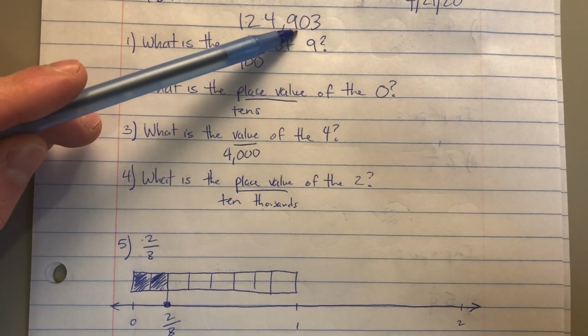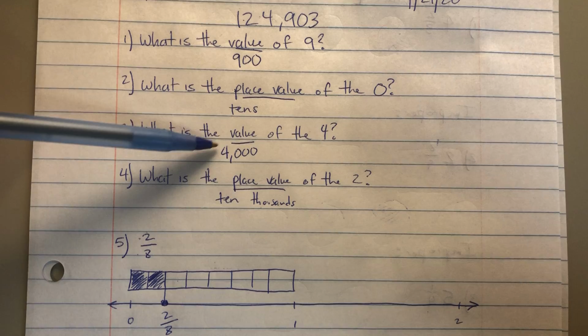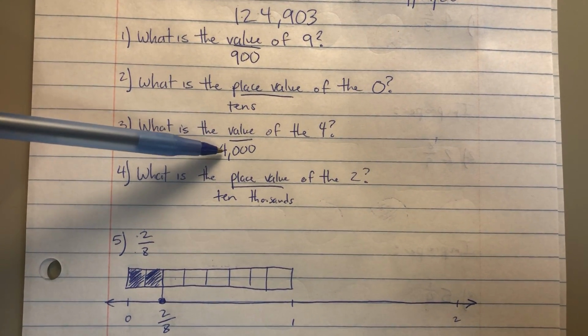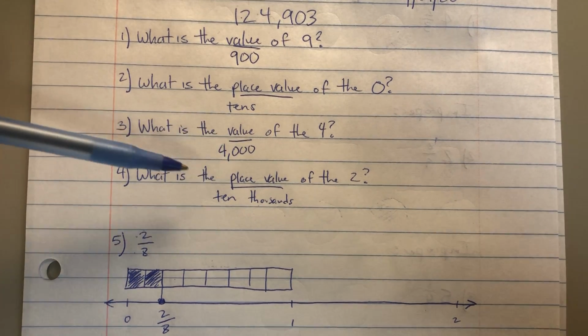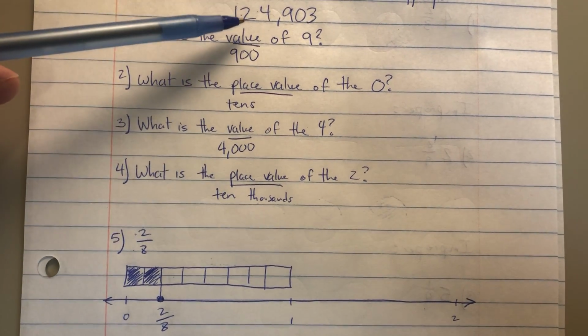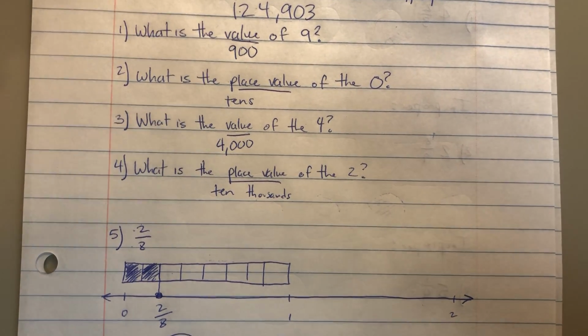So we see the 0 digit is in the tens place, so I wrote tens underneath. What's the value of the 4? Well, the 4 is in the thousands place, so 4 in the thousands is worth 4,000. And what is the place value of the 2 digit? Well, it's in the 10,000s place. Ones, tens, hundreds, thousands, 10,000s.